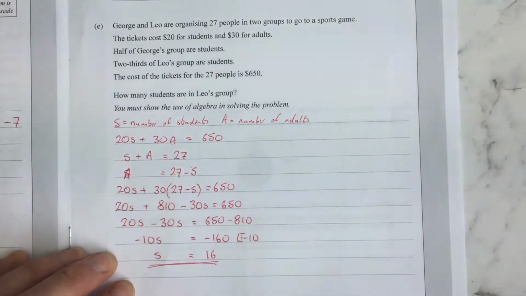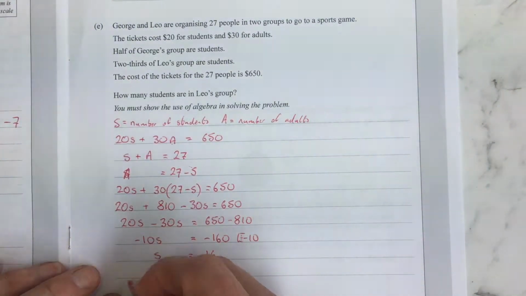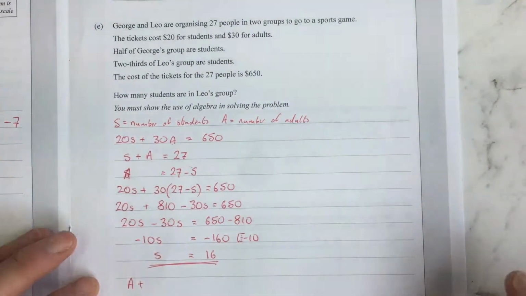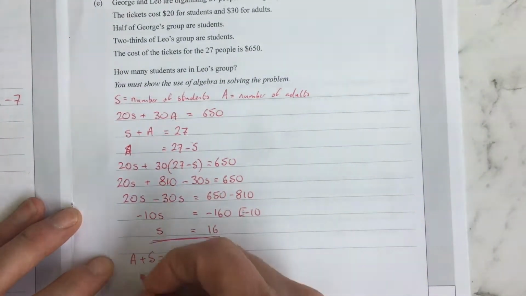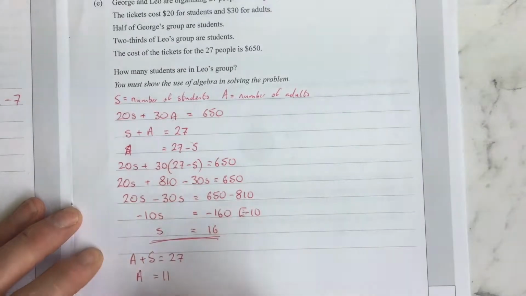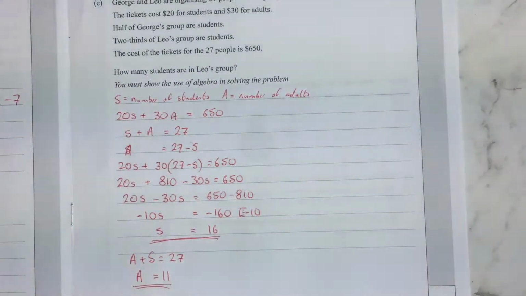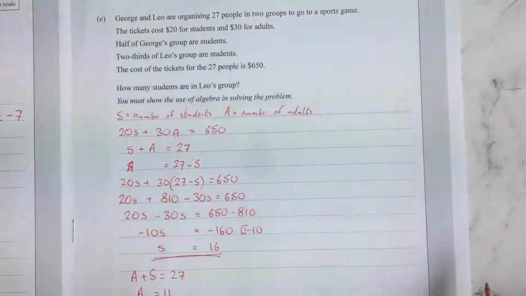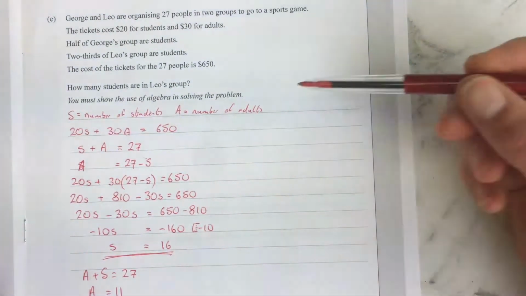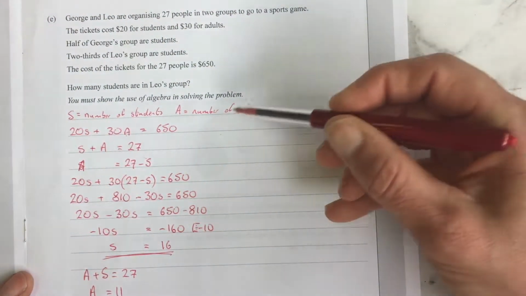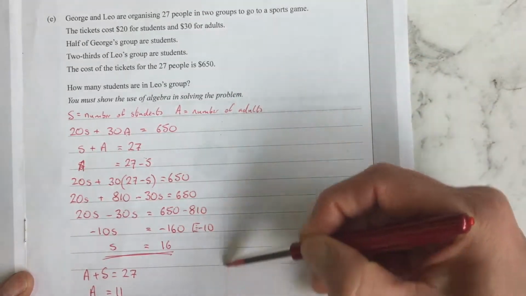So I know that there were 16 students, and since A plus S equals 27, A must equal 11. So I know there were 11 adults. Okay, now I've got to look at doing this all again to find out how many were in each group.